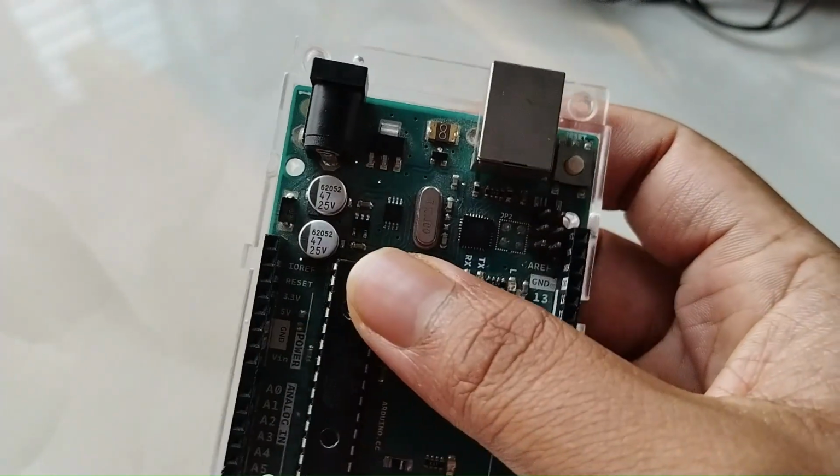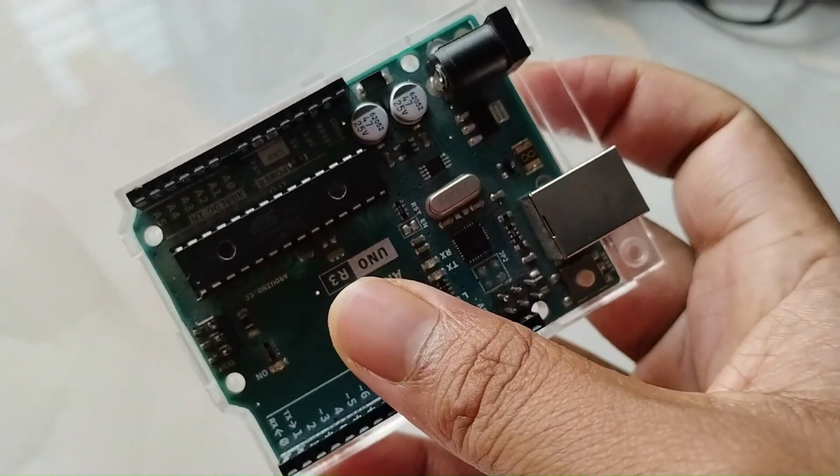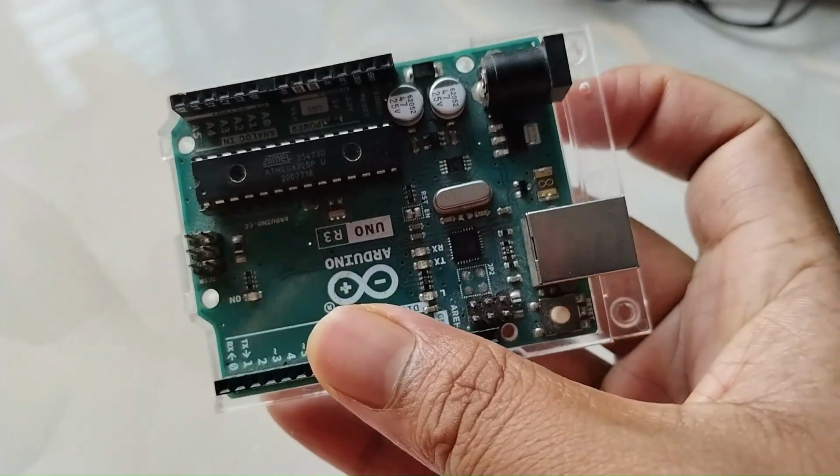In the next part, we'll see how to set up the Arduino IDE and upload our very first program.